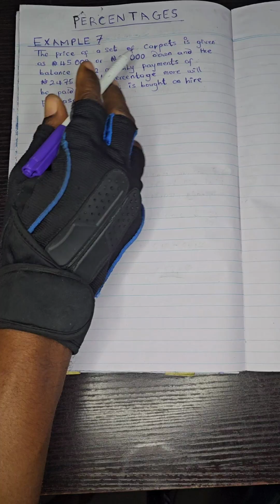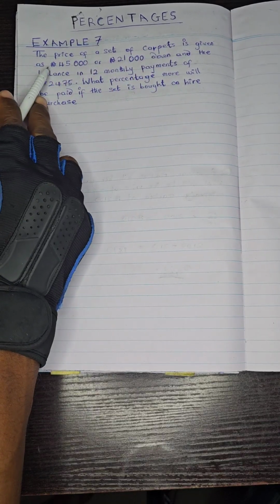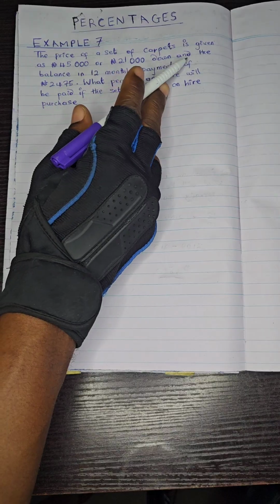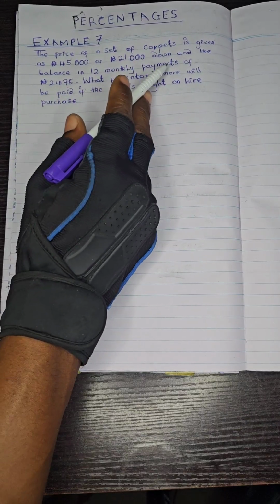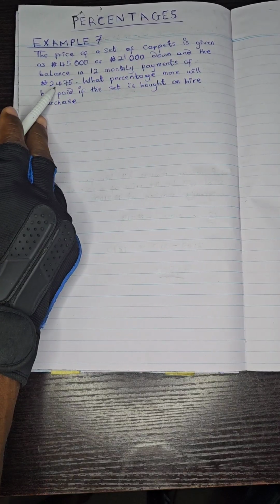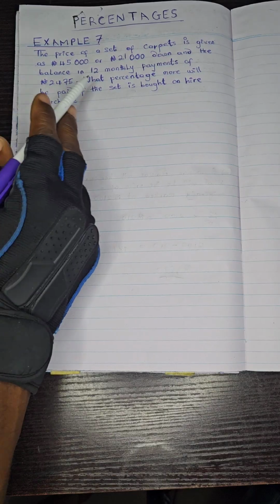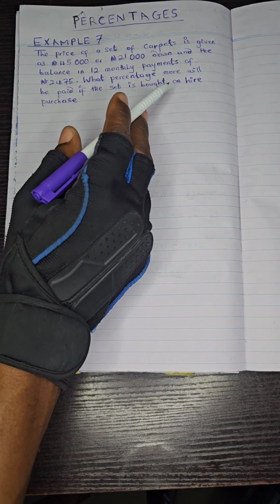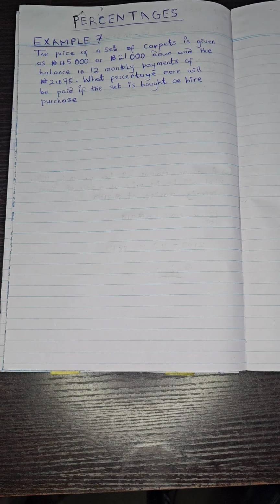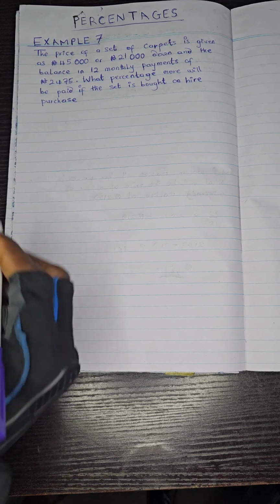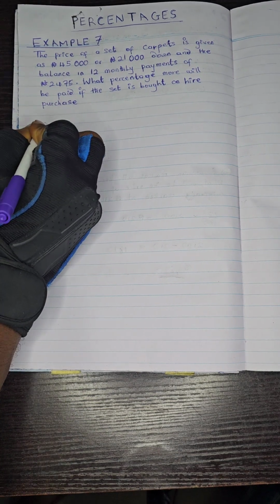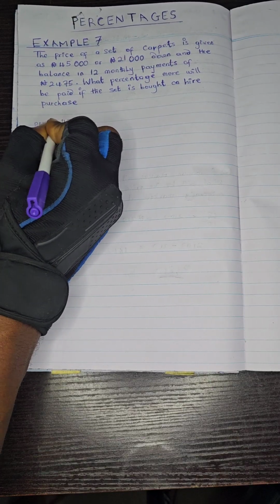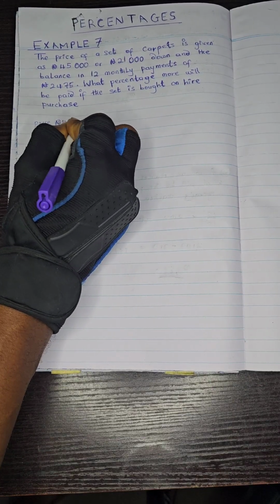The price of a set of carpet is given as 45,000 naira or 21,000 naira down and the balance in 12-month payment of 2,475 naira. What percentage more will be paid if the set is bought on hire purchase? So you have a material that the price is 45,000 naira.